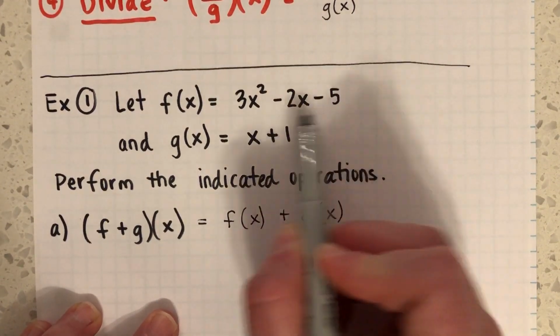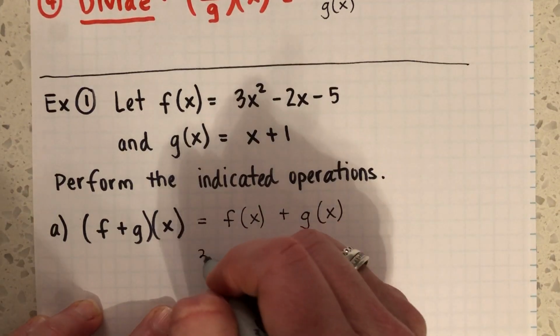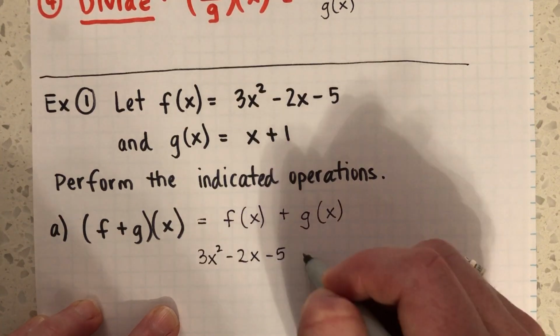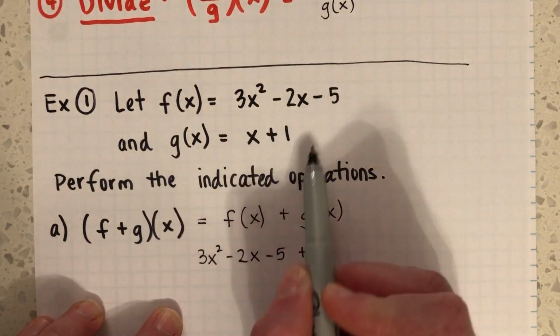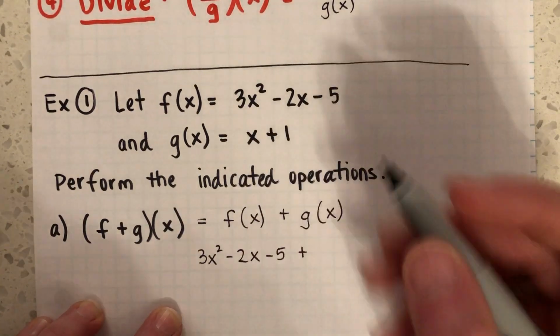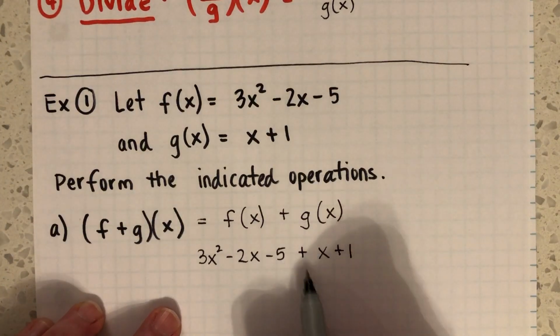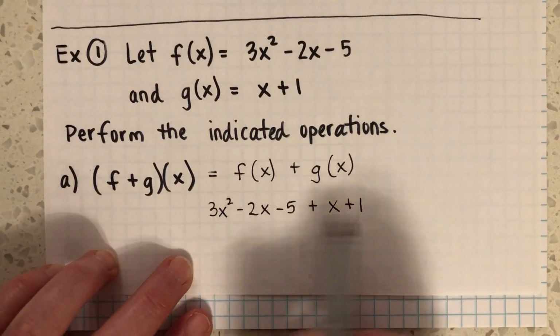This rule right here, 3x squared minus 2x minus 5. So take that, 3x squared minus 2x minus 5, and now you're going to add it with the g of x function. And who represented the g of x function? This rule right here, x plus 1. Now with adding, I don't have to worry about using parentheses or distributing because you're just going to add everything from that second function. And then all you have to do is go through and combine like terms.